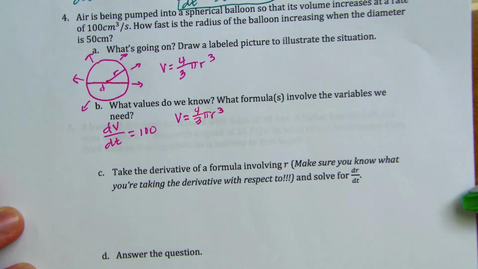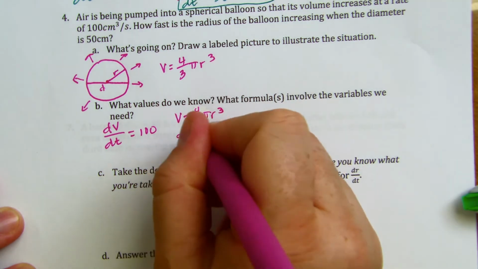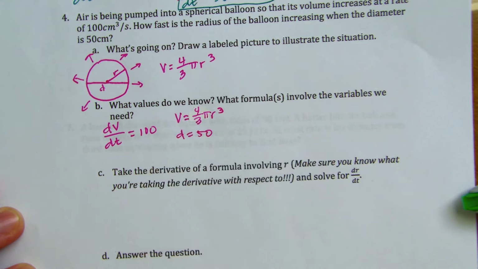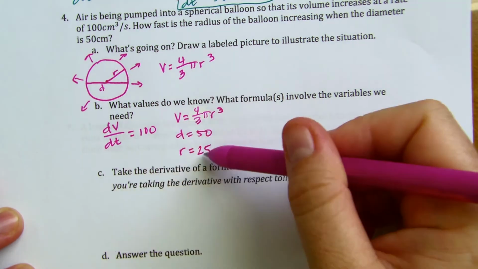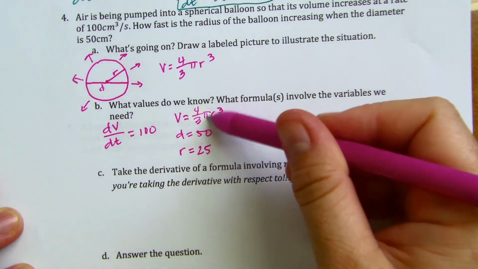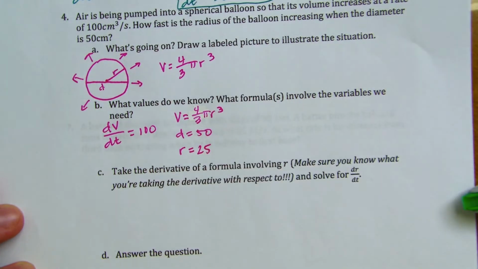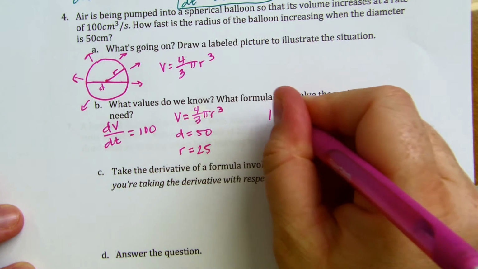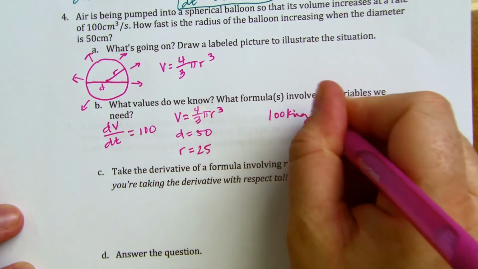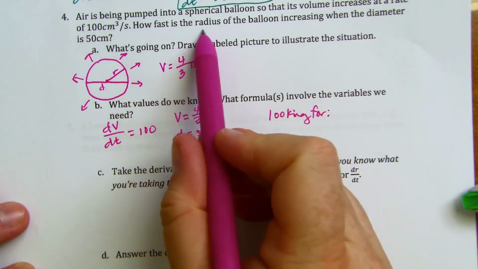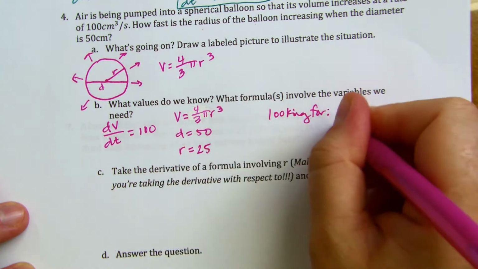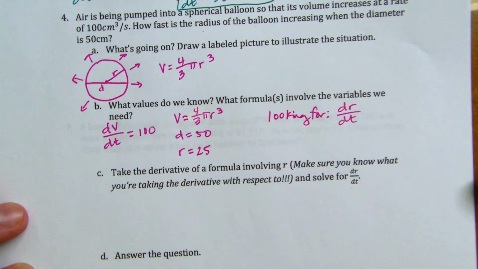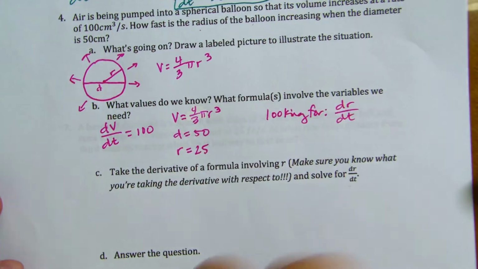And we want this when the diameter is 50 centimeters. Well, what would the radius be here? If the diameter is 50, the radius is 25. The reason why I'm wanting the radius is because that's what I have in my formula here. So what we're looking for is how fast is the radius of the balloon increasing. So that would be dr dt when the diameter is 50 centimeters. So this is what we're looking for.